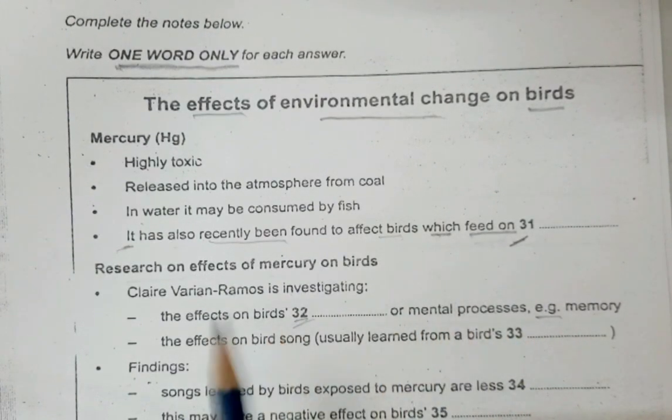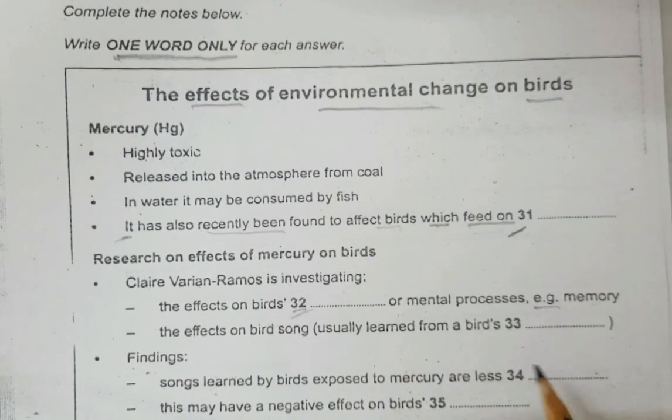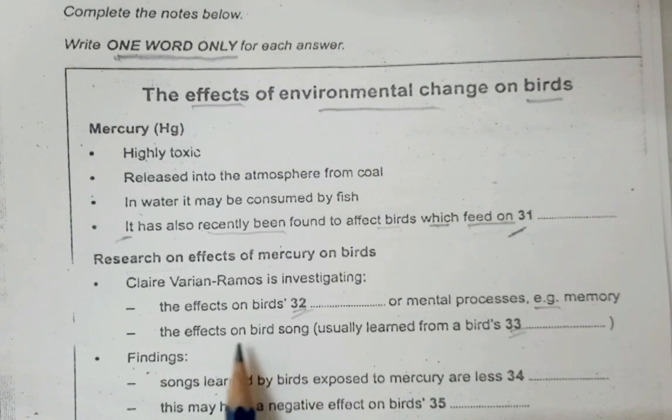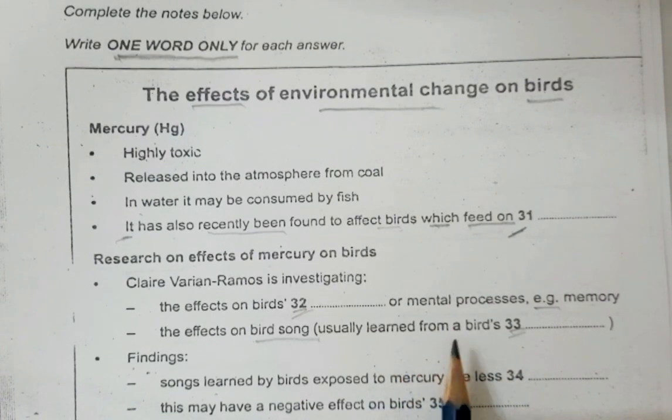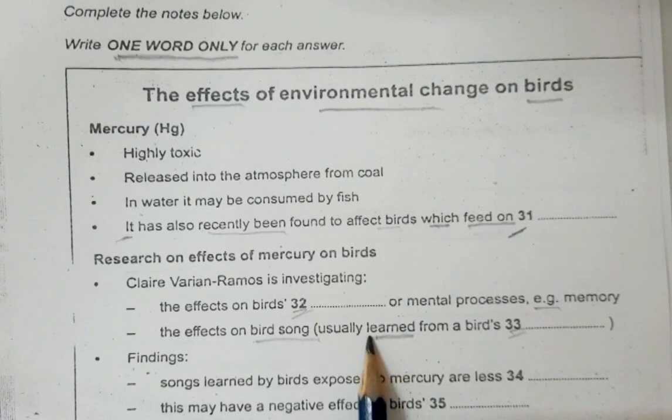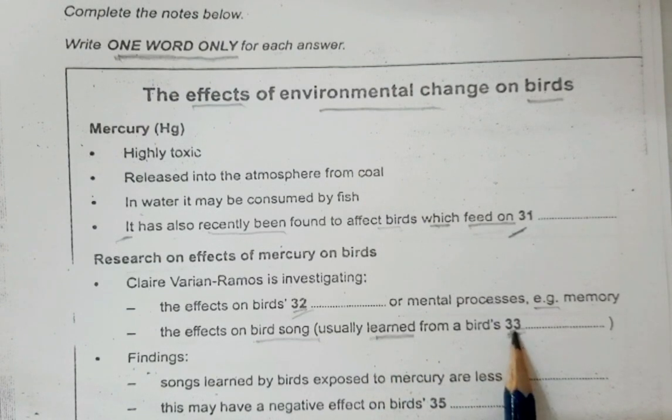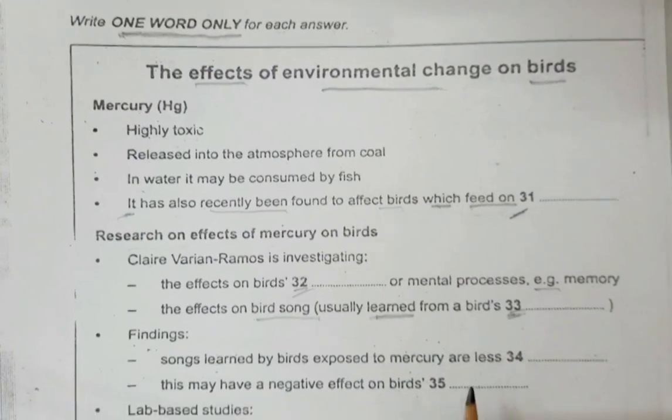Then 33 is here. We'll read this: the effects on bird song. So now we are going to listen about bird song. Usually learn from a bird. So which song is the bird learning, and from whom? Our answer is going to be a noun.